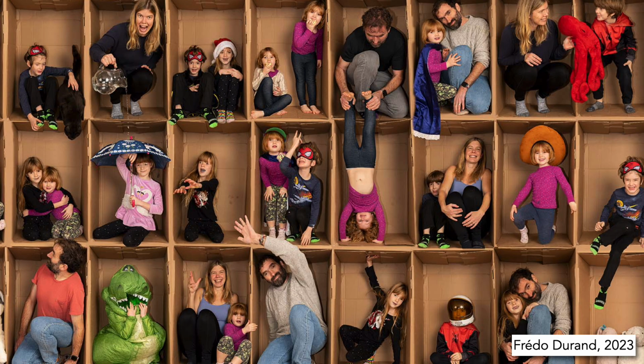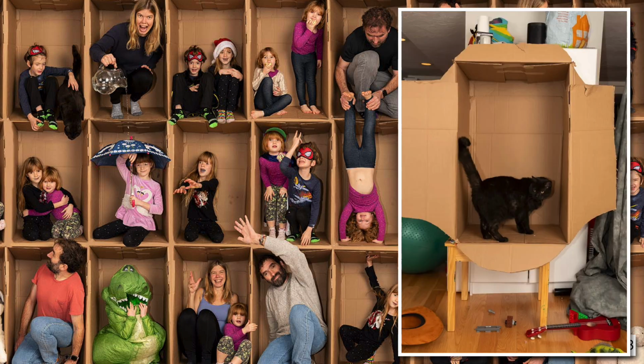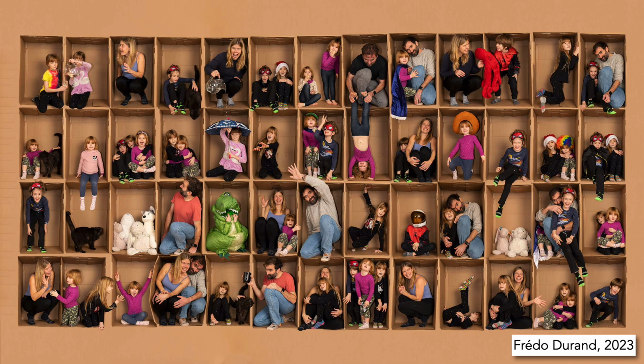So here's Fredo Durand's holiday card from a few years ago. And the way he made this was he photographed his family inside of this cardboard box over and over again, and then manually composited the results into a single picture. And it looks like a totally fine picture. It doesn't look particularly distorted, even though each of the different cubbies in this picture had its own vanishing point.